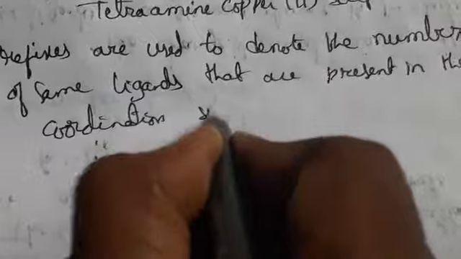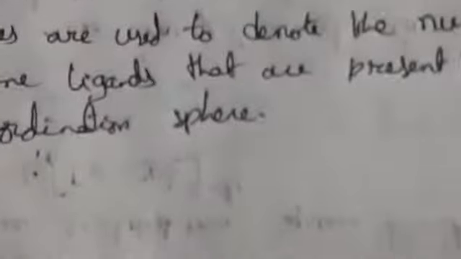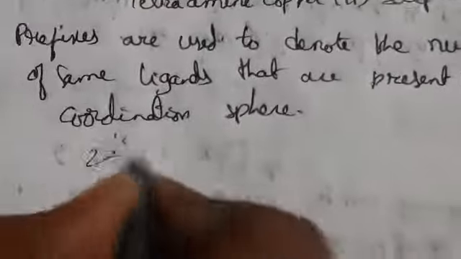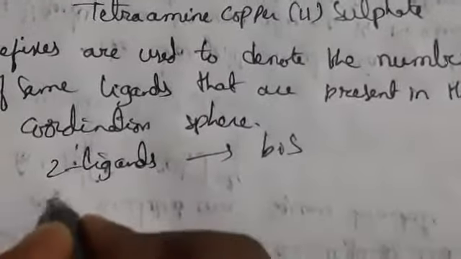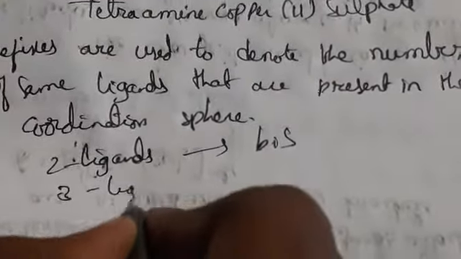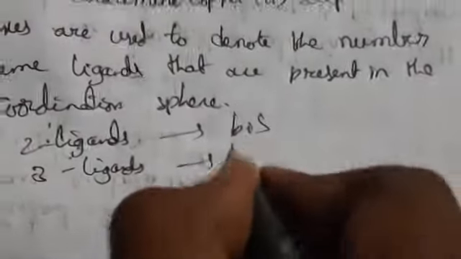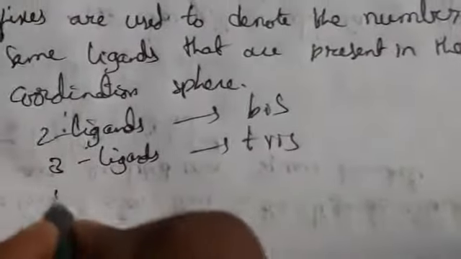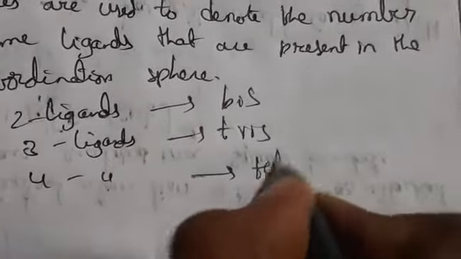If there are 2, we call it di. For a complex ligand we call it bis. For example, for 2 ligands we say bis. For 3 ligands, we say tris. For 4 ligands, we say tetrakis. 5 ligands, pentakis. 6 ligands, hexakis.